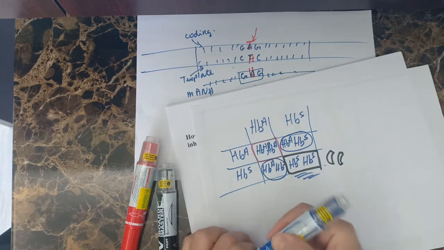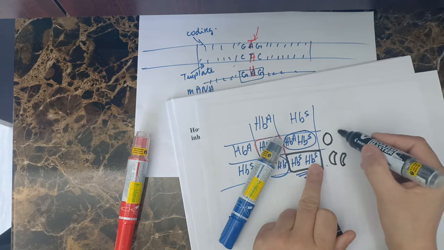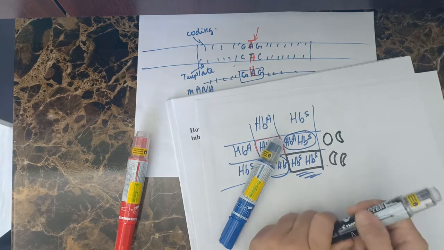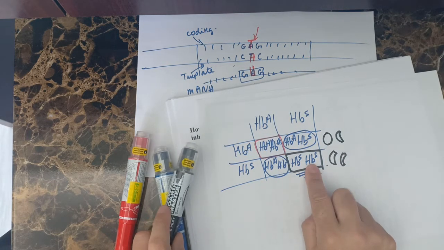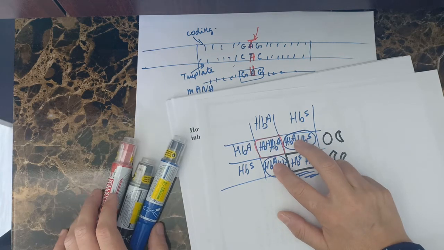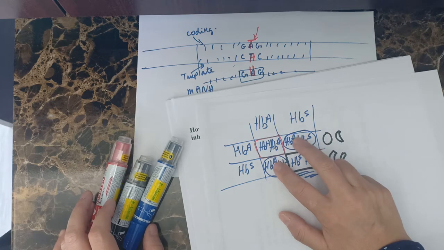Heterozygote means half of their cells will be normal and half of their cells will be sickle. So this one will have sickle cell anemia, they will have the disease, but these two don't really have the disease, but they have the sickle cell trait. We call it sickle cell trait. They will have sickle cell trait.